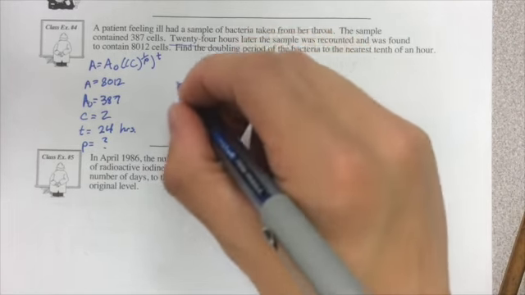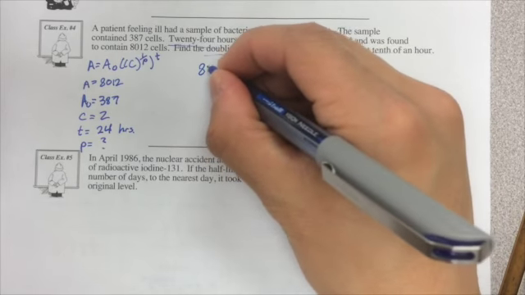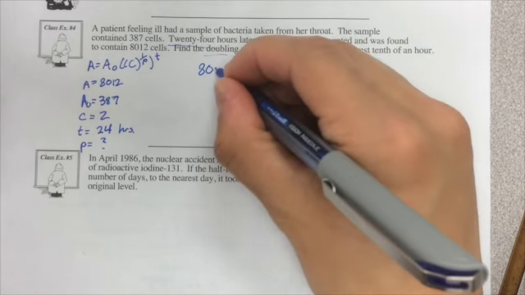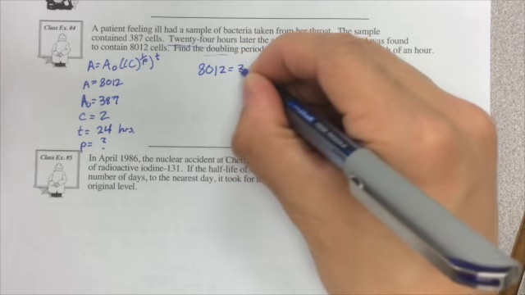So let's figure out what the period is by inserting what we do have.